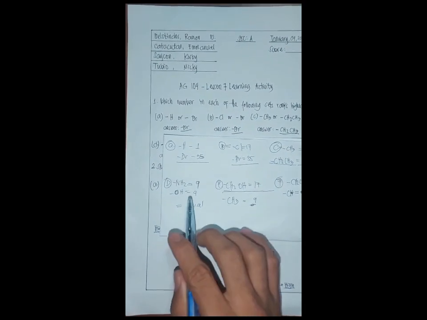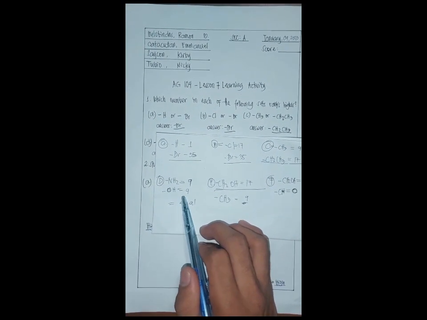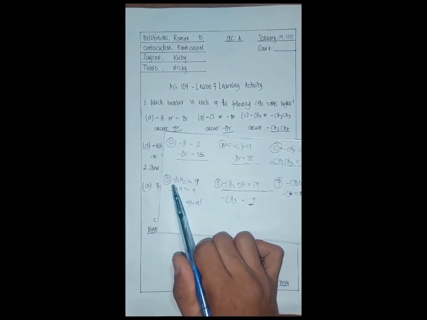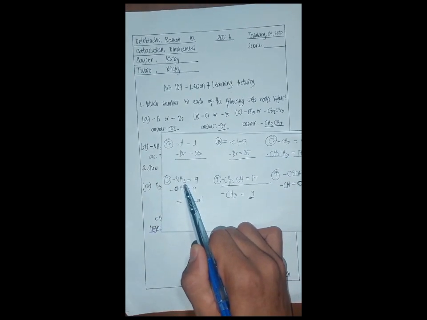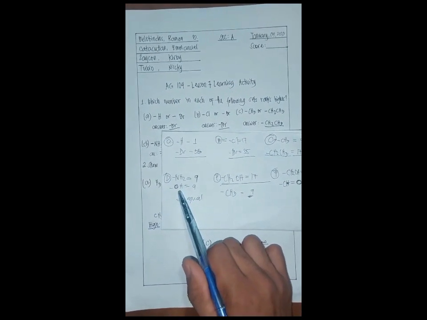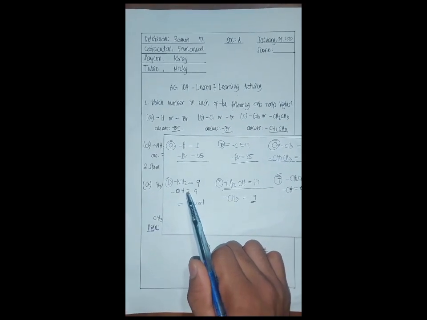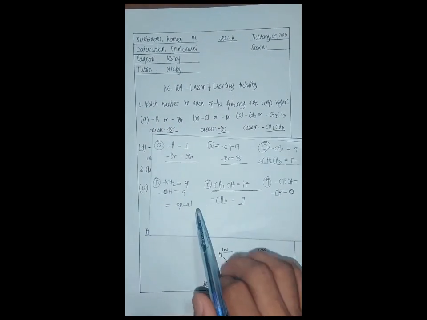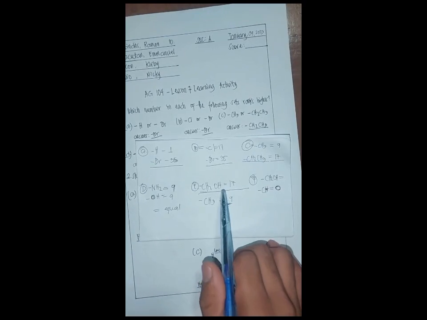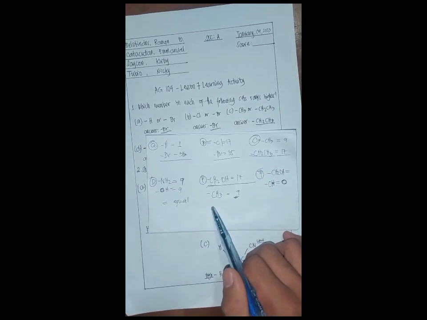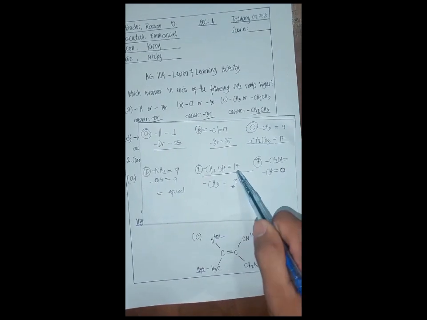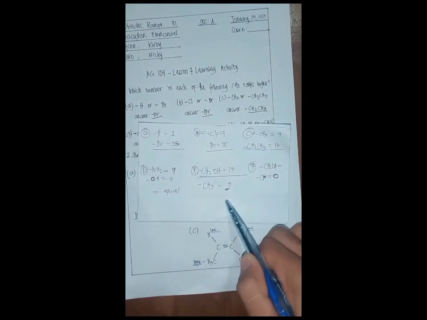Letter D, NH2 and OH. Nitrogen has 7 atomic number plus 2 hydrogen equals 9, and oxygen has 8 atomic number plus 1 hydrogen equals 9. So they have equal rank. Letter E, CH2OH and CH3. So the highest rank is the CH2OH with 17 overall atomic number compared to CH3.